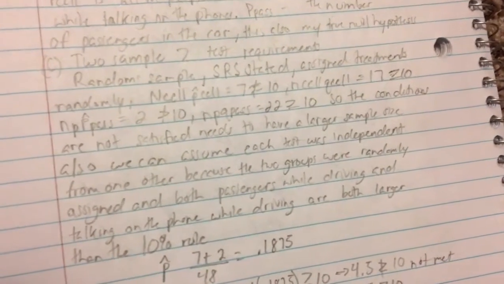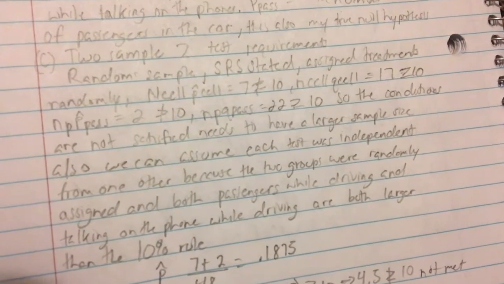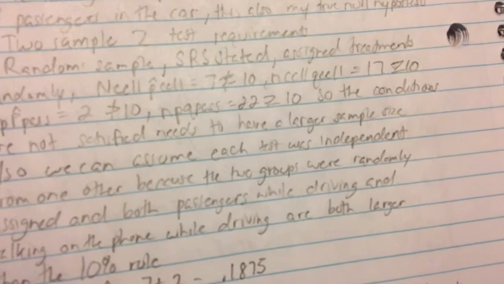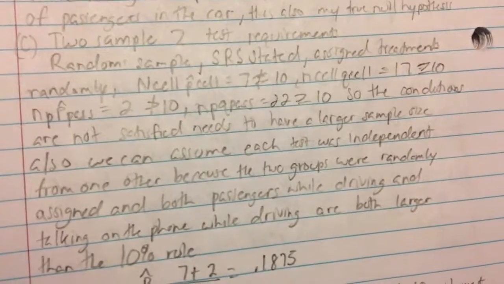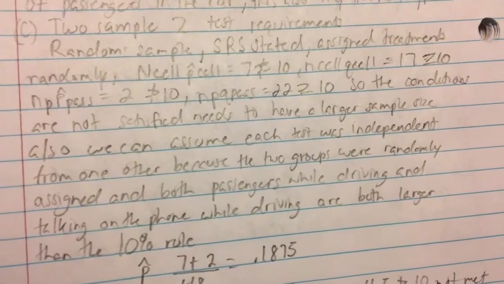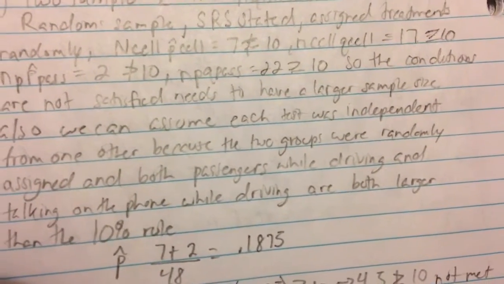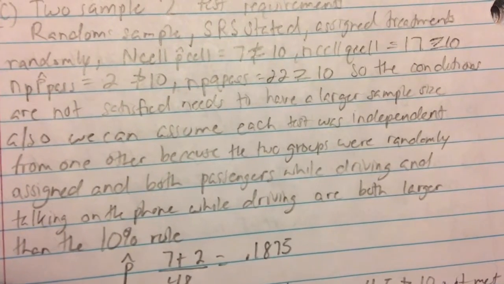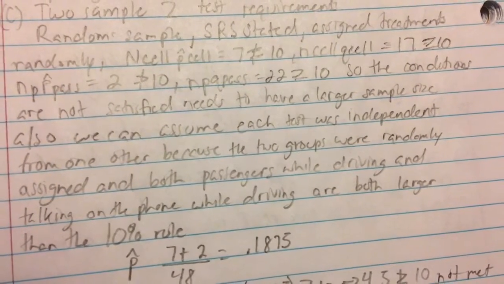My n_cell p_cell equals 7, which is not at least 10. To break that down, 7 people out of the 24 using cell phones missed the exit, which is less than 10. For the alternative, the 17 people that made the exit is larger than the 10 required. For the people that had a passenger in the car, 2 out of 24 missed the exit, which is less than 10. And for the alternative, 22 people made the exit, which is larger than 10. So the conditions are not satisfied, and it needs a larger sample size.